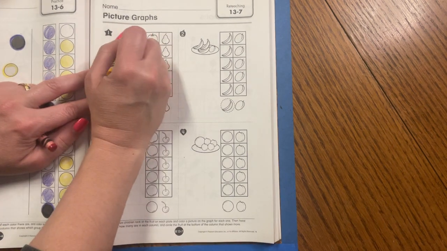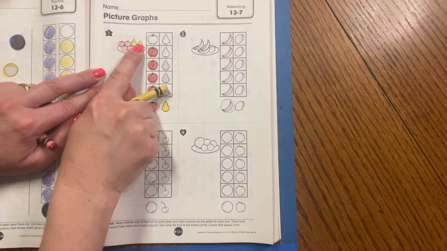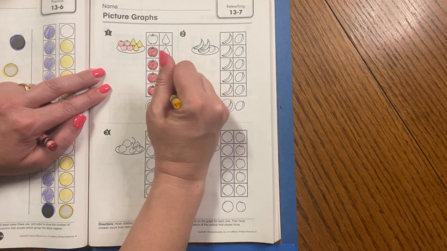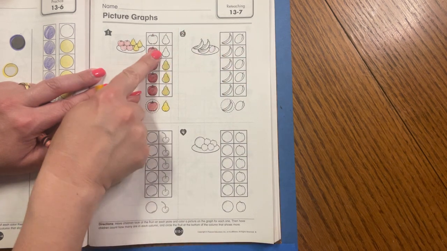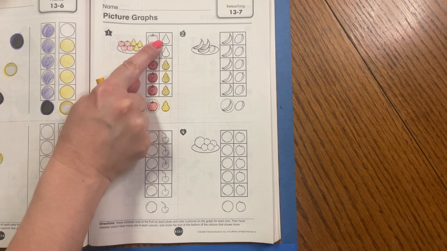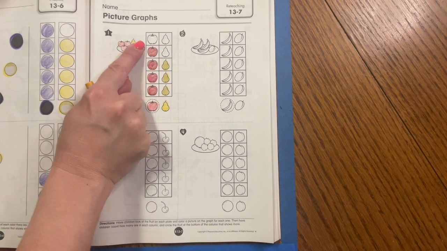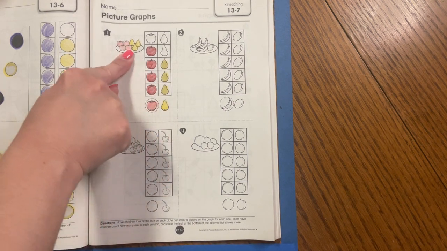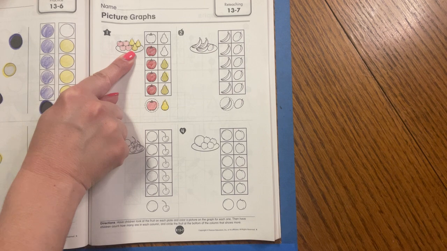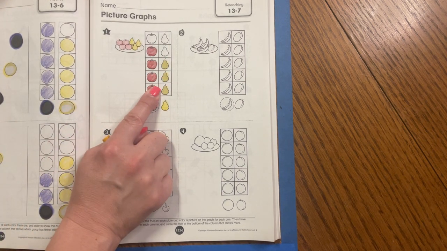All right, let's color the pears. How many pears are on the dish? 3. 1, 2, 3. But there are more pears in the graph. Can I color them? No, I cannot, because there are only 3 pears on the dish. Our graph has to match the picture, and the picture has to be represented on the graph.